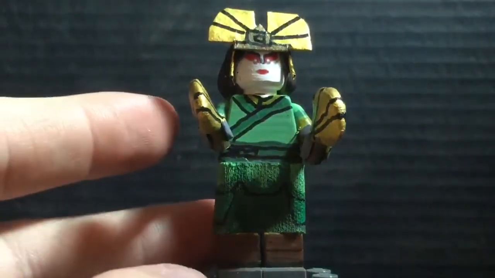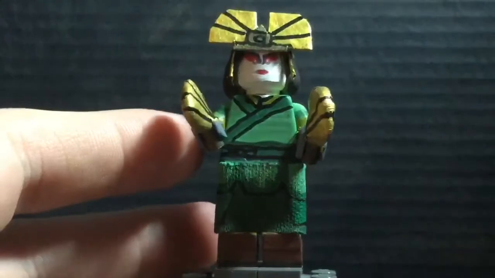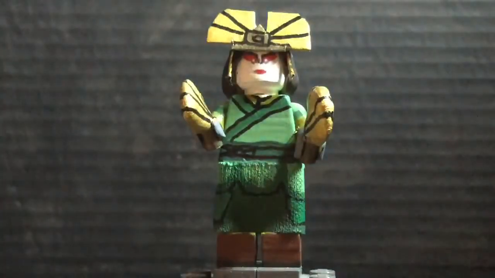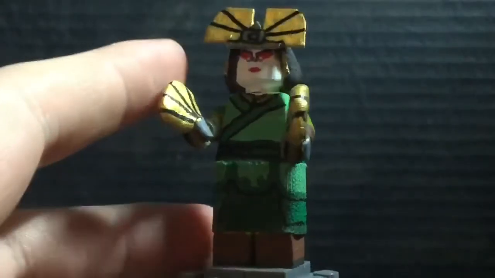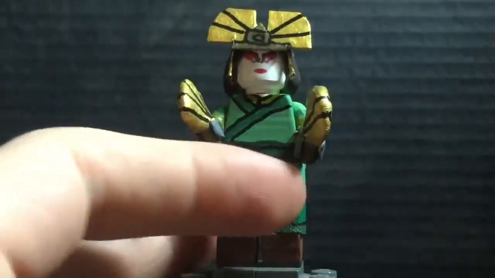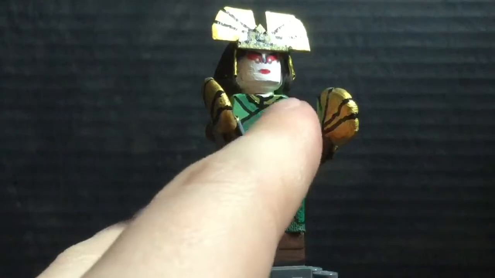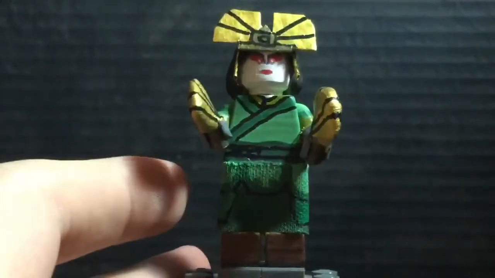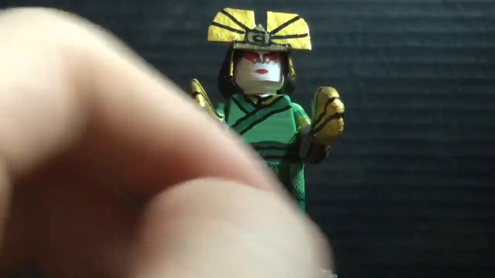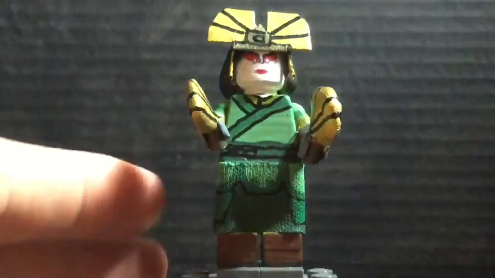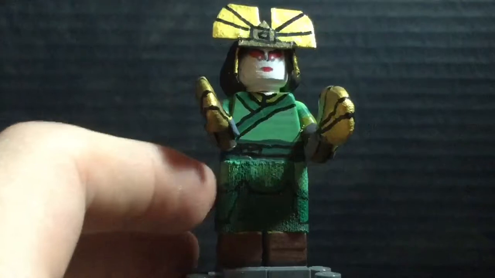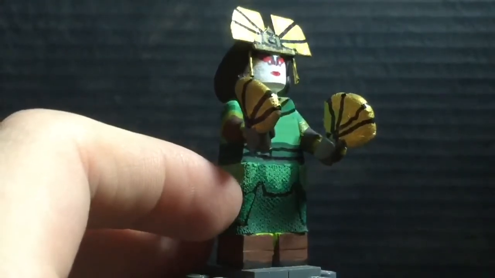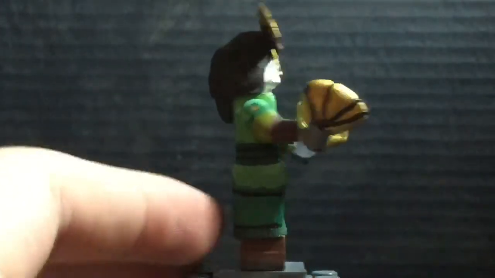But looking at the rest of the figure, I didn't do the same base coloring that I should have done when I did Roku and Shin, because it skipped my brain at the time. But I applied sort of a very light green base color first, and then mixed together a couple of other greens for the outlines of her kimono. Then as you can see, it continues on down to the rest of her outfit.